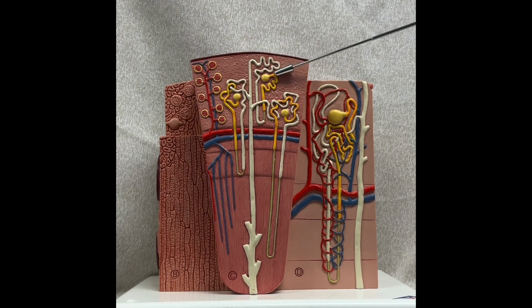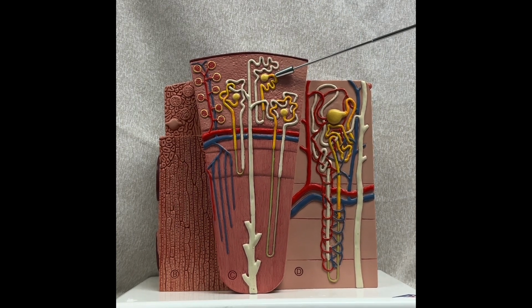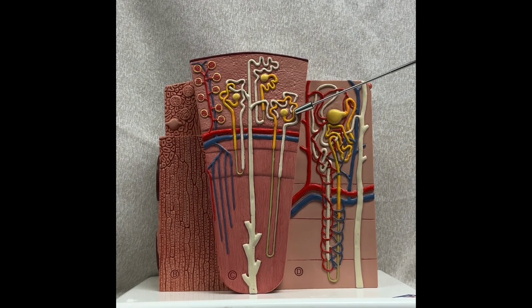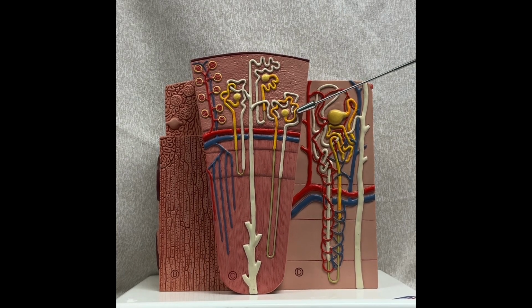The nephron that is mainly in the cortex with the short loop is going to be a cortical nephron. The nephron with the very long nephron loop that extends into the medulla is going to be the juxtamedullary nephron.